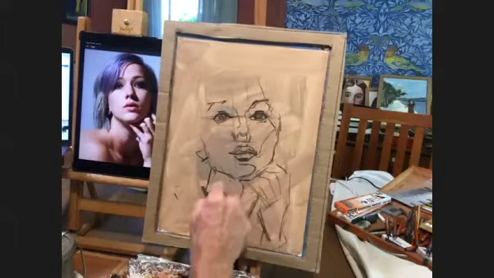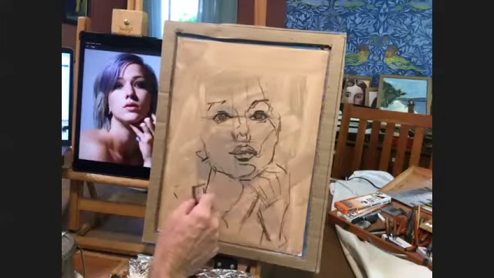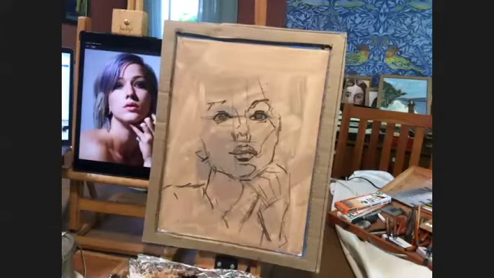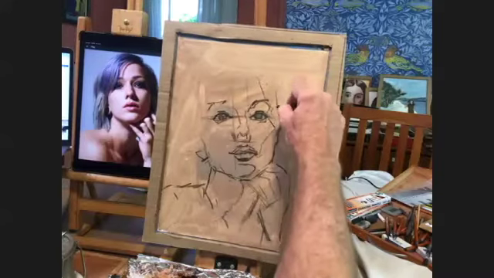So I don't normally draw in with charcoal unless I'm doing a really complicated painting that has to be exact. I may do it. I don't know about that.